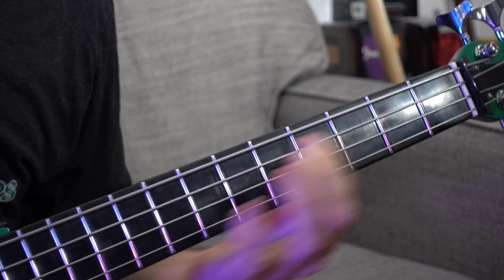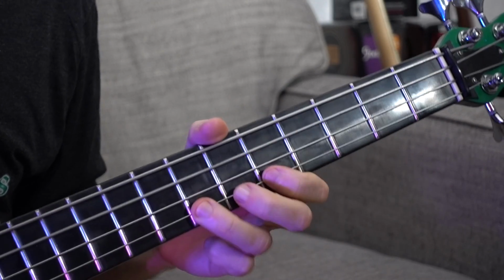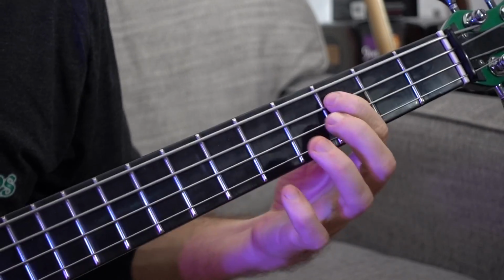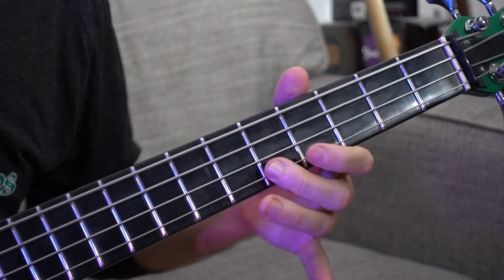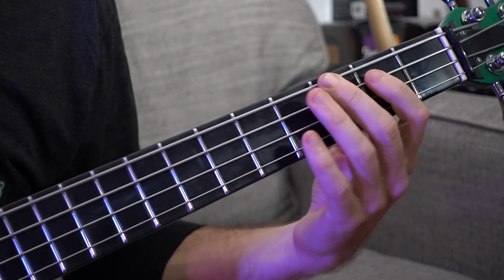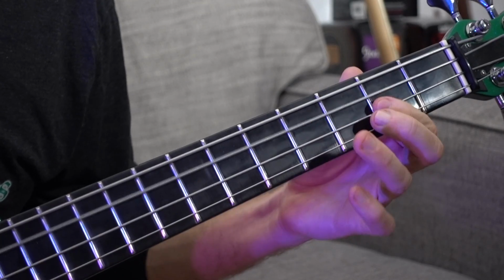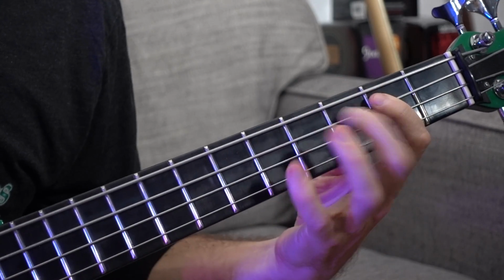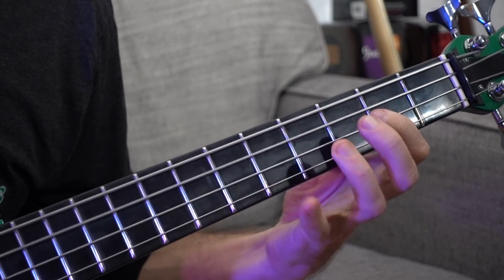So we'll start with the G. Mixolydian C. Sharp 4, back to G. G, running through the major scale.